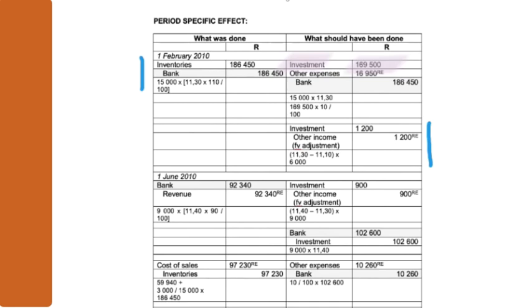They did a fair value adjustment on all the shares they had when they got new shares at a new fair value. So in this example, there was a fair value adjustment on 1 February 2010. So what is the difference between what was done and what should have been done? It should never have been recognized as inventories. It should have been recognized as an investment. The transaction cost should have been recognized as an expense. And for this entity, because that's the way they do it, there should have been a fair value adjustment on your shares that you had prior to this acquisition. Then we go to the next date.